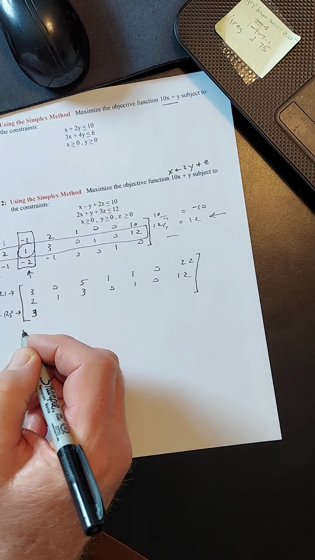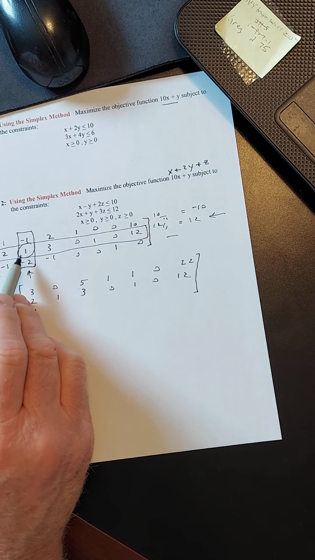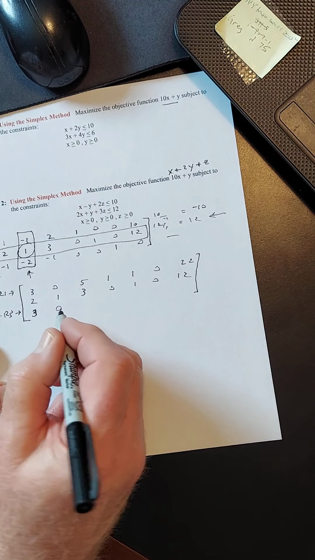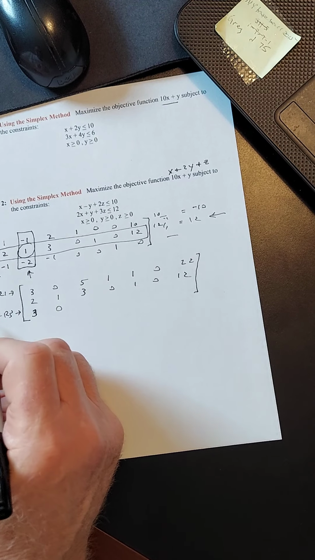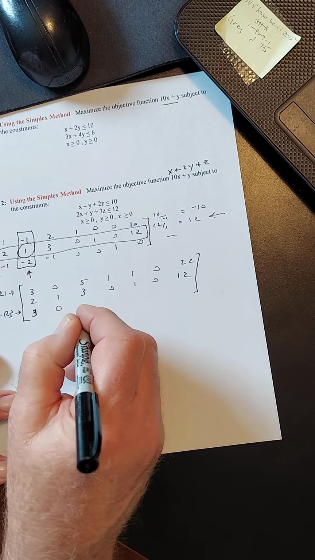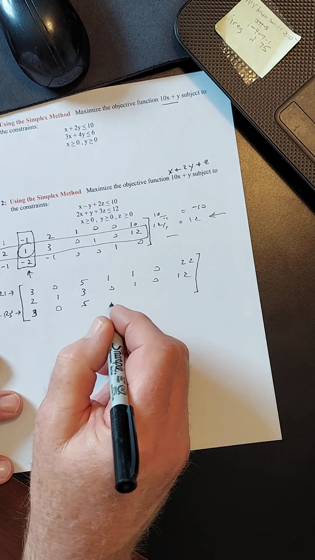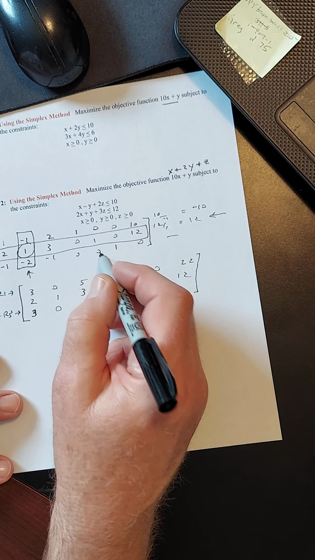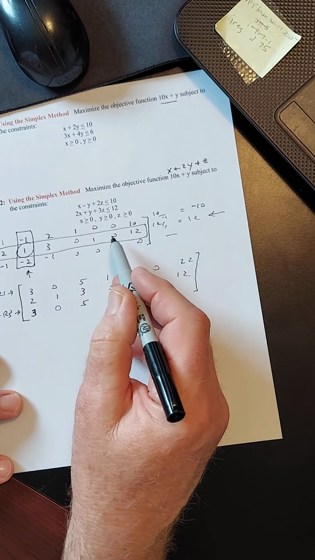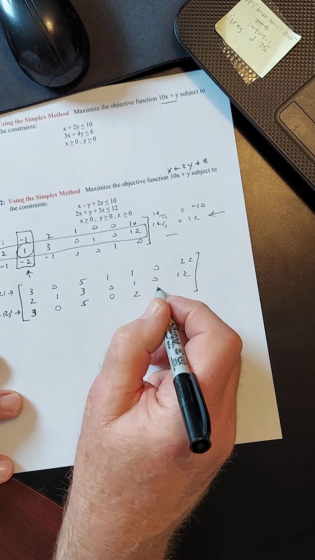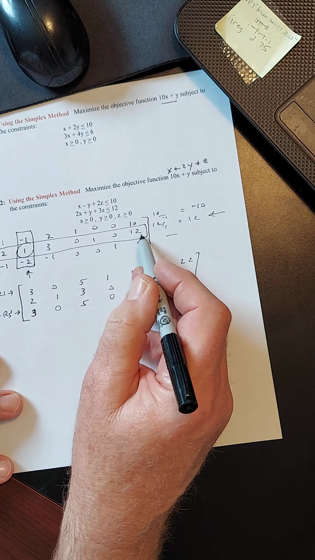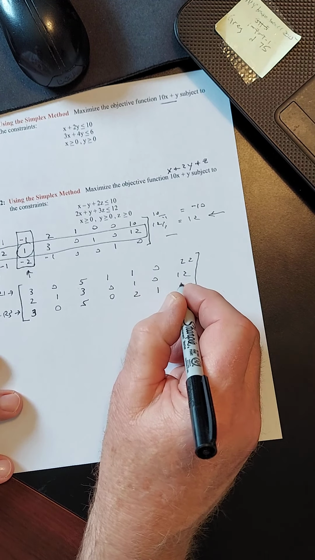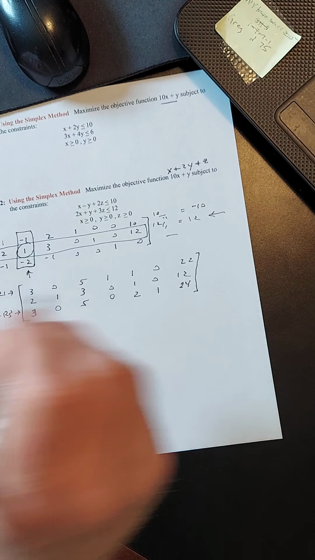Got to multiply by 2. 2 times 1 is 2. 2 plus -2 is 0. 2 times 3 is 6, plus -1 is 5. 2 times 1 is 2, plus 0 is 2. 2 times 0 is 0, plus 1 is 1. And 2 times 12 is 24. 24 plus 0 is 24.